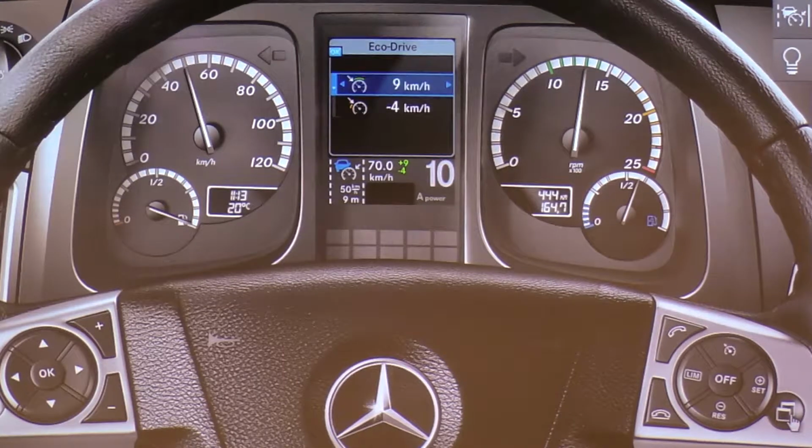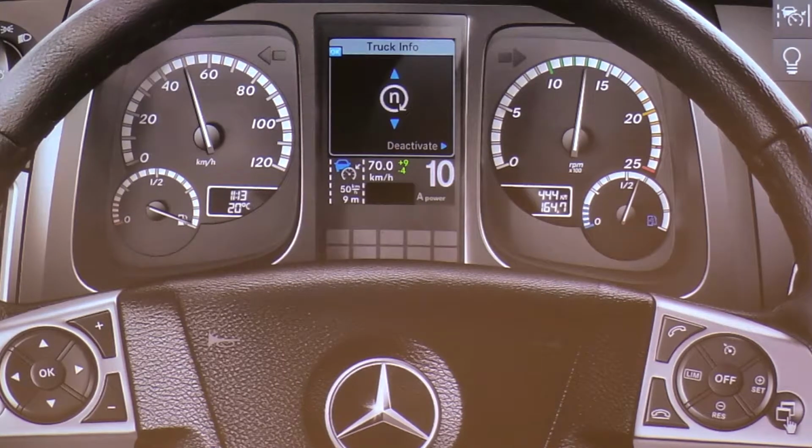So this is the drive functions that you can adjust. In an idle mode, you can click it once and it brings up this idle gauge. And what you can do is adjust the idle up to 750 RPM. We'll have to display that on the truck outside.